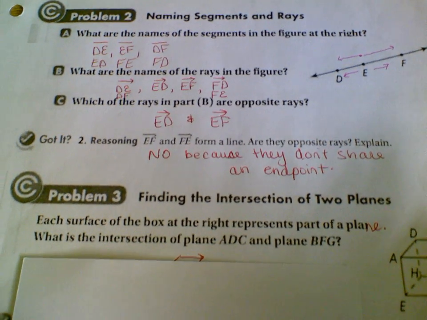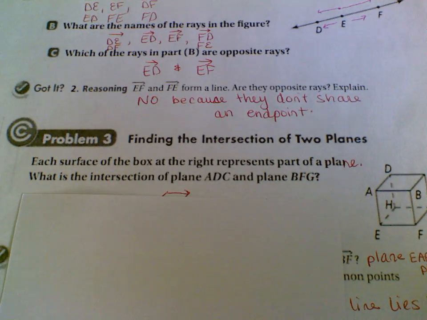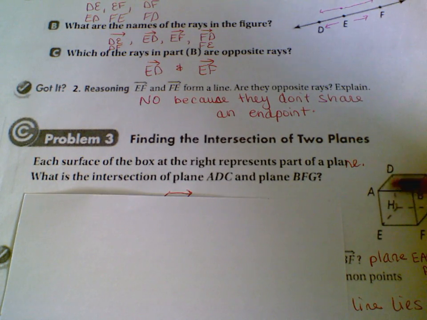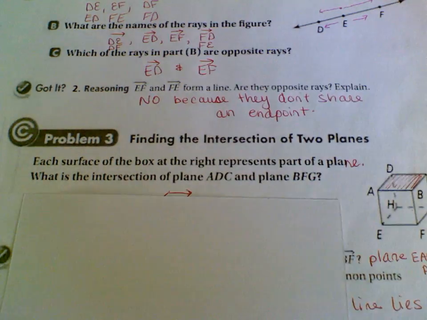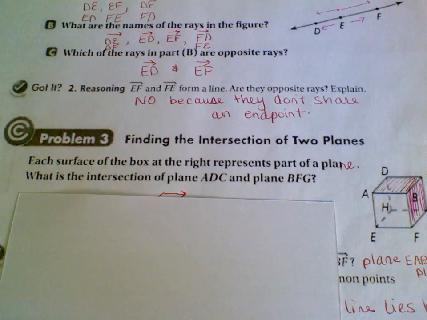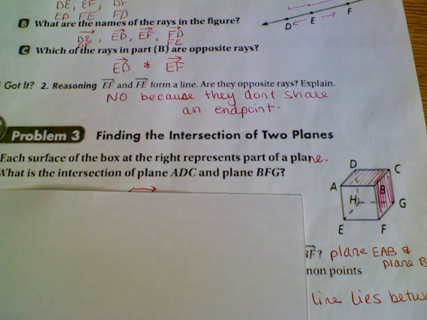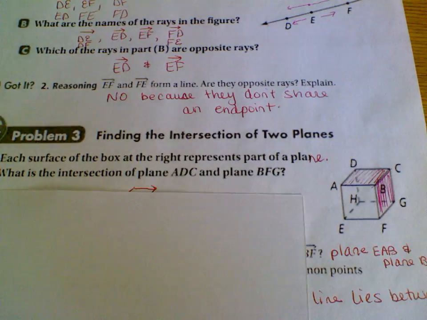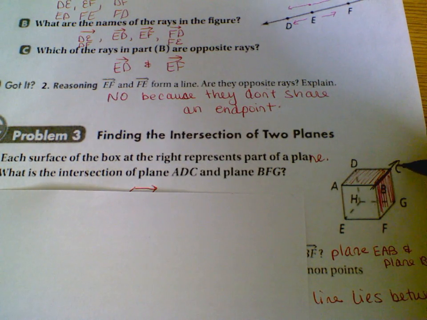All right, moving on. Each surface of the box at the right represents part of a plane. What's the intersection of the plane ADC and plane BFG? So I try and find them. So it might help to use different colors. So here is ADC on top. And then the plane BFG is the one that you see on the right. 2 planes will always intersect at a line. So I know that these 2 planes will intersect where they're touching, which would be this line formed at BC.